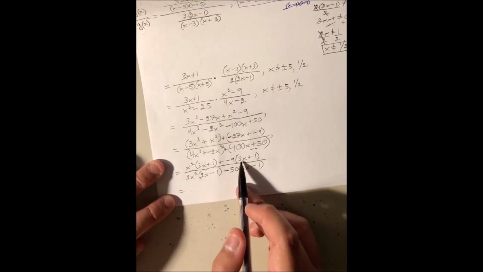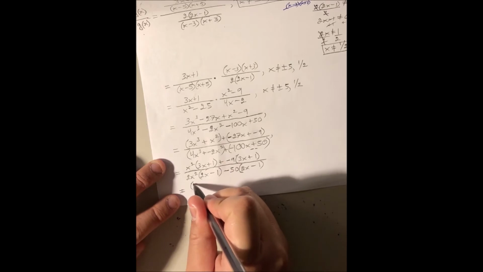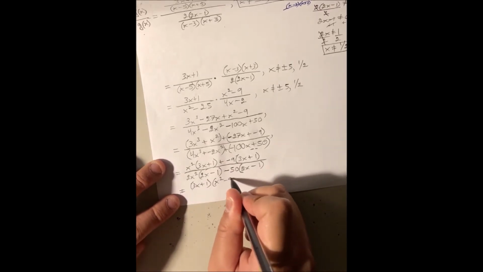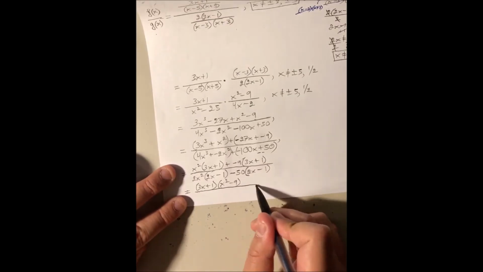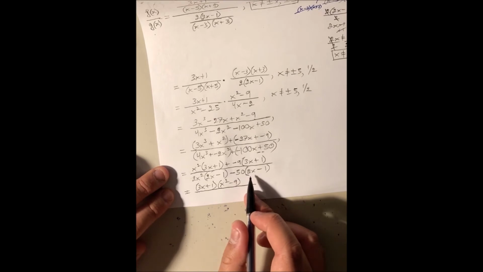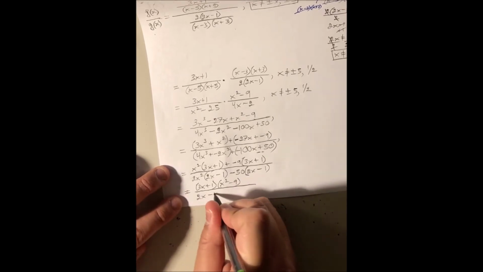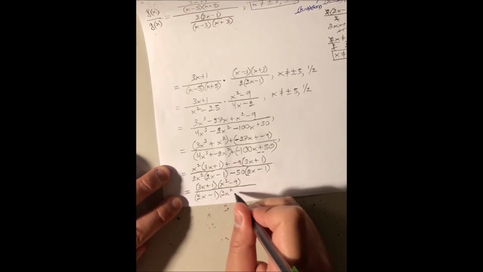3x plus 1, 3x plus 1, factor it out. I'm left with just 3x plus 1 times x squared minus 9. Over here, I can factor out 2x minus 1. And I'm left with just 2x squared minus 50.